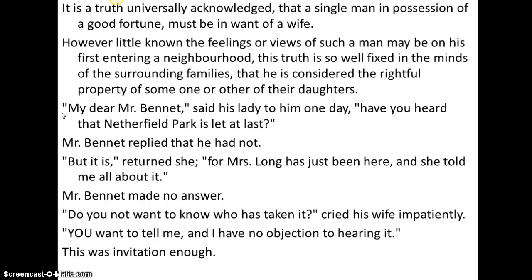"My dear Mr. Bennet," said his lady to him one day, "have you heard that Netherfield Park is let at last?" Mr. Bennet replied that he had not. "But it is," returned she, "for Mrs. Long has just been here, and she told me all about it." Mr. Bennet made no answer. "Do you not want to know who has taken it?" cried his wife impatiently. "You want to tell me, and I have no objection to hearing it."